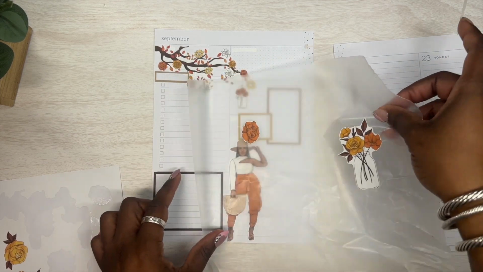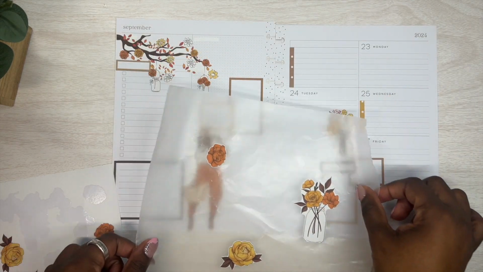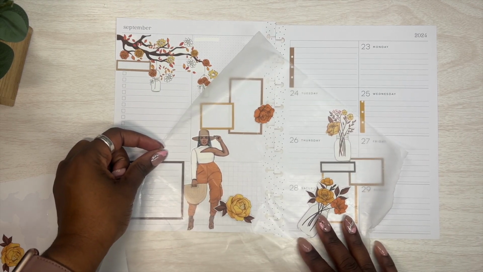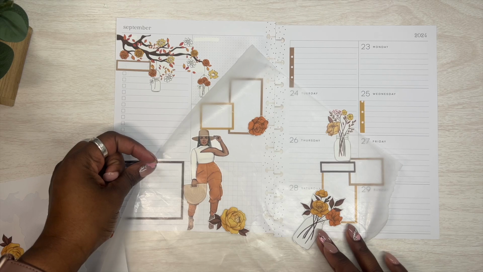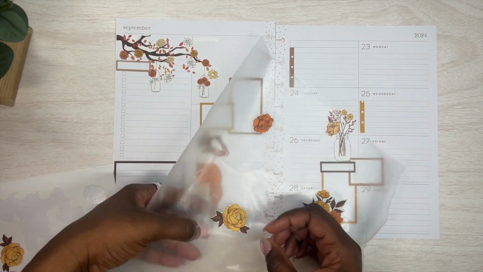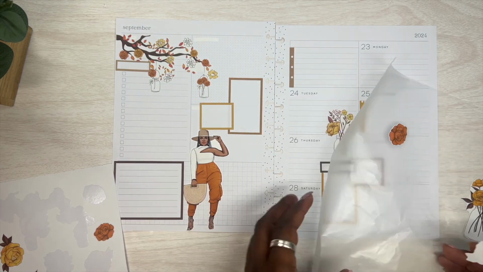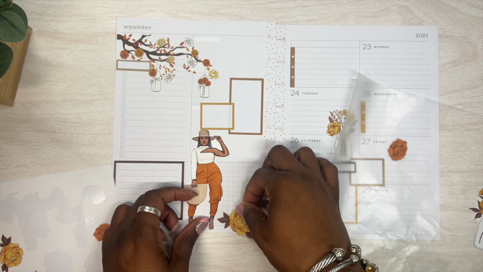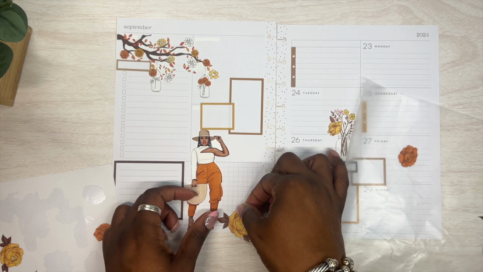Definitely not that one. I feel like being that it is fall, it's only right that we have some florals down here. And kind of make it look like it's falling. Or that they have fallen.